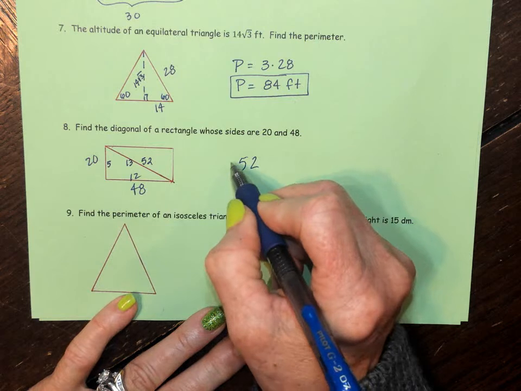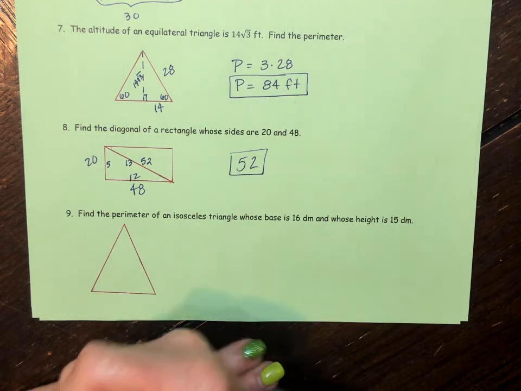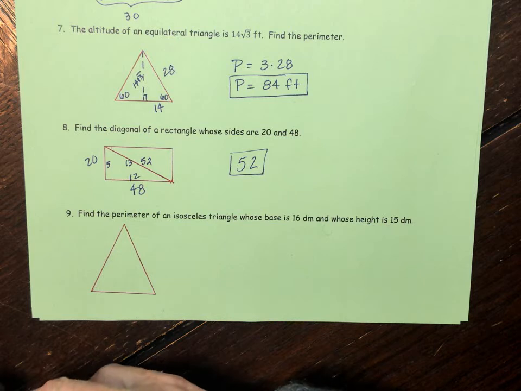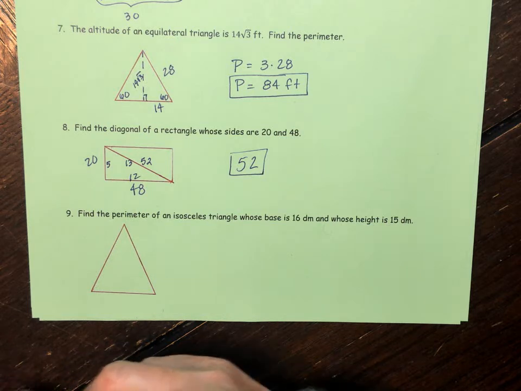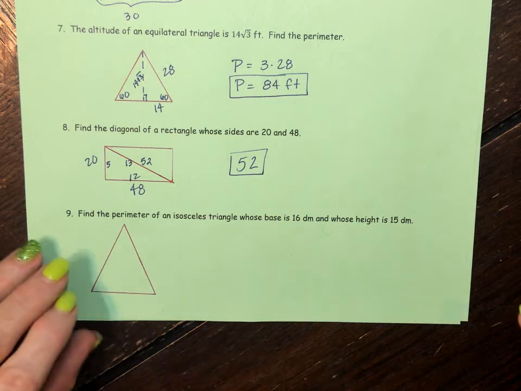Now, this problem did not have units on it, and our general rule in math is if there are units in the problem, then you write units on your answer. But if there are no units in the problem, then don't worry about units in your answer.